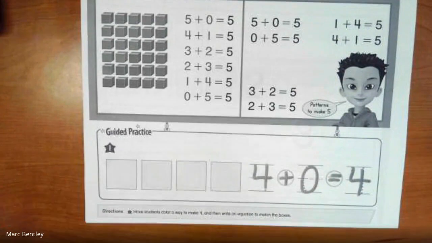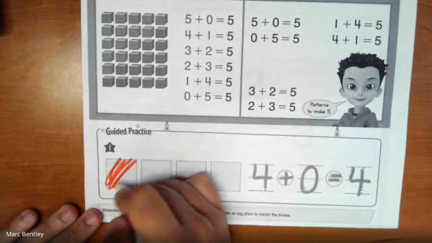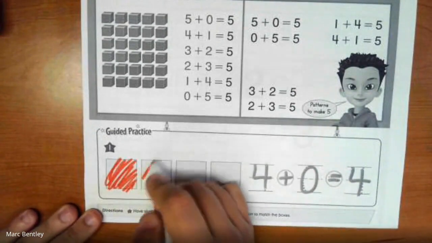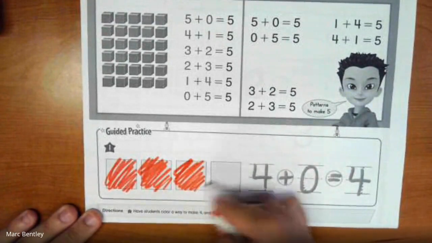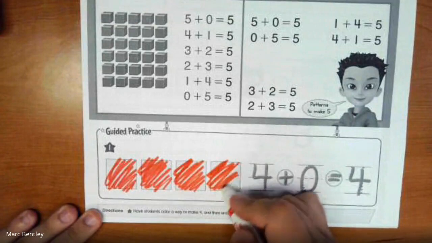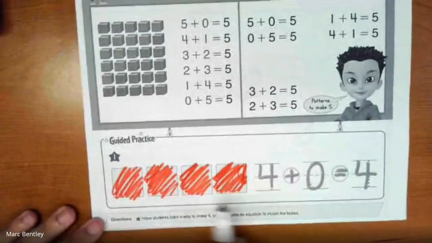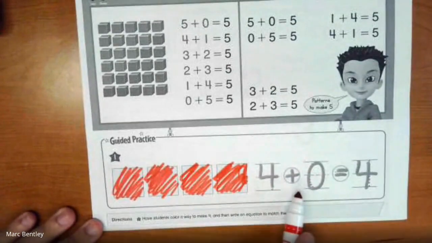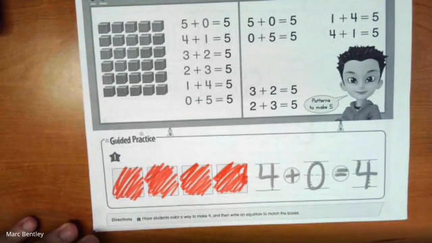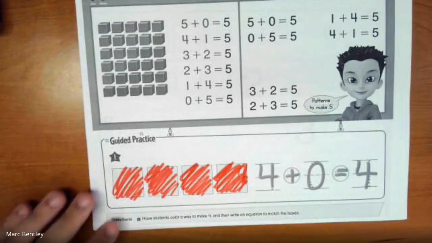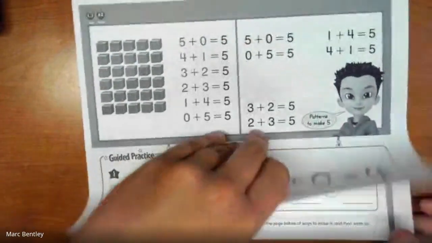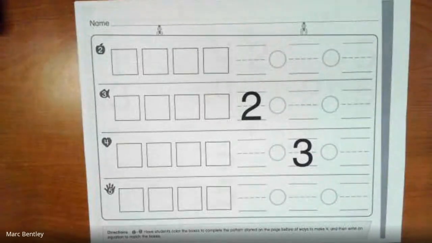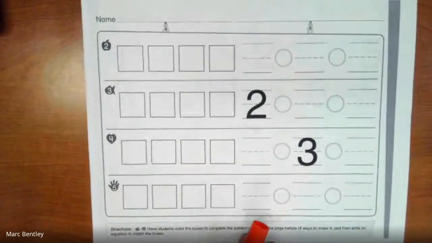So if I have 4 red boxes and no yellow boxes, then that equals 4. I have 4 red boxes, no yellow boxes, but 4 plus 0 equals 4. Now as we work through, we're going to be looking at the different patterns to still make 4. So we got 4 boxes all the way through.